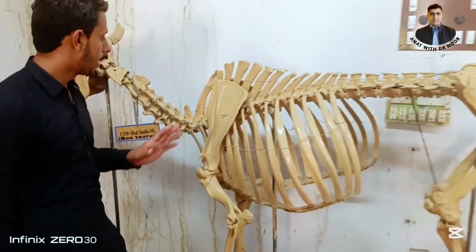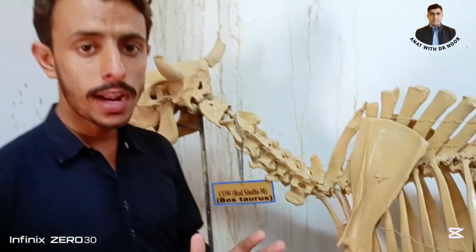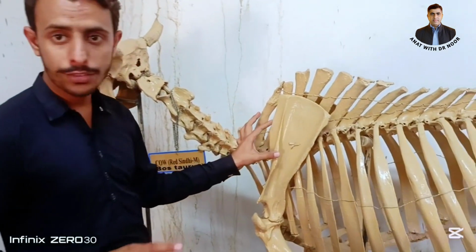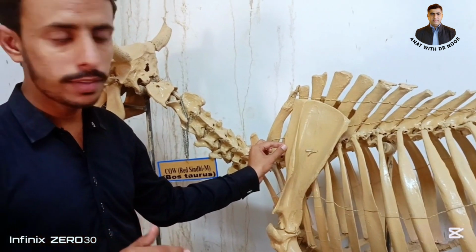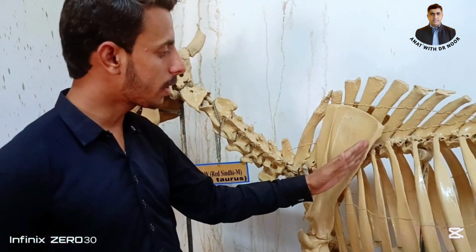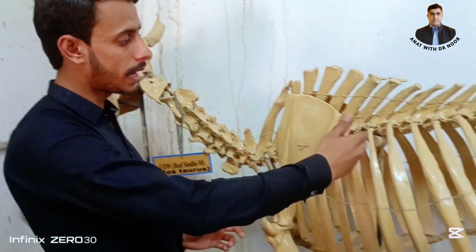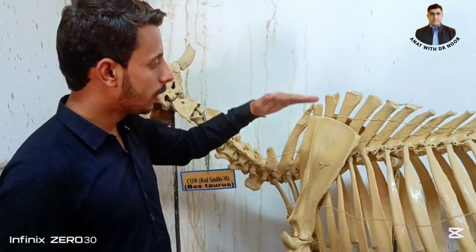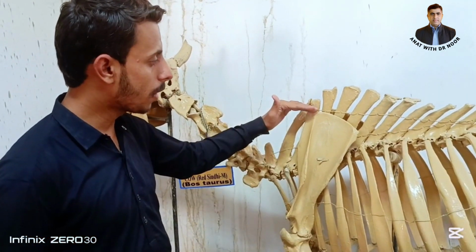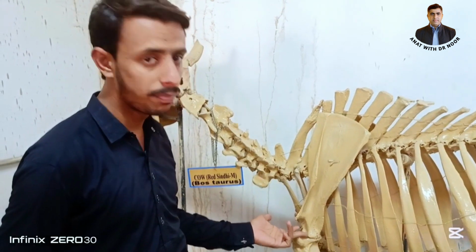Directional terms. Now, directional terms are cranial and caudal. Scapula. This is the cranial part of the scapula. Why is this the cranial part? Because it is towards the head. This is the caudal part of the scapula because this is towards the tail. Dorsal and ventral. The part above is the dorsal. This is the dorsal part of the scapula. This is the ventral part.